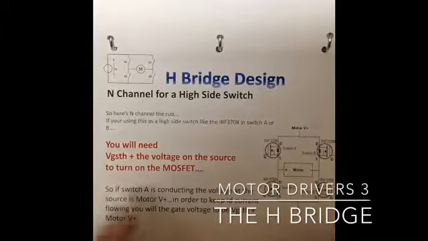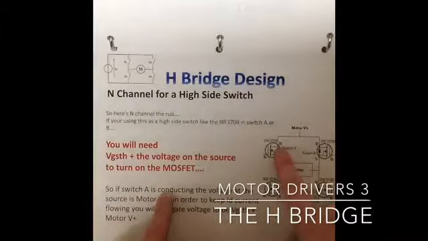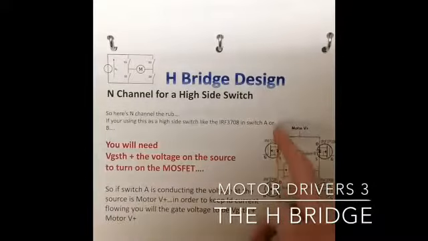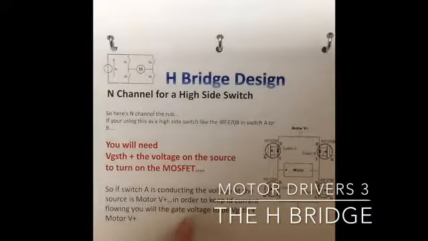So if switch A is conducting, in this case this is switch A, the voltage at the source of the motor, V+, in order to keep the ID current flowing you will have to have a gate voltage of VGS threshold, like 2 volts, plus the motor voltage.